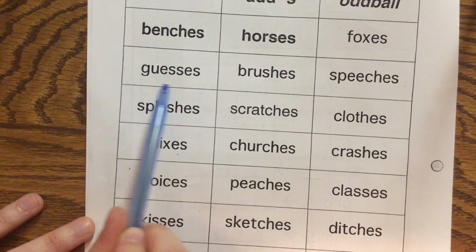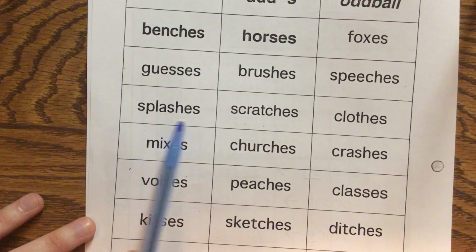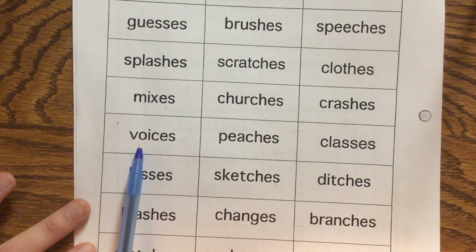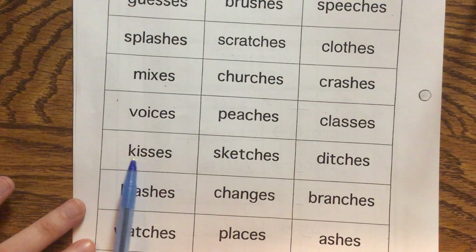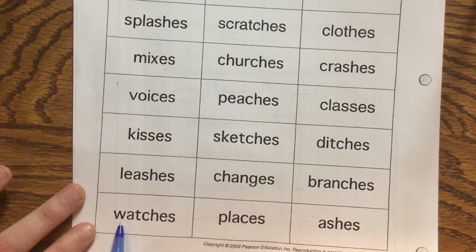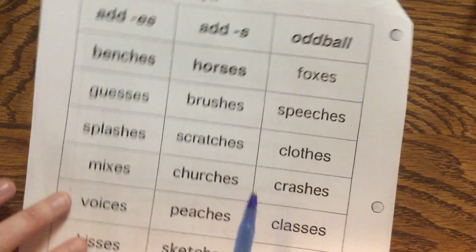Benches, guesses, splashes, mixes, voices, kisses, leashes, watches. Go up to the top.